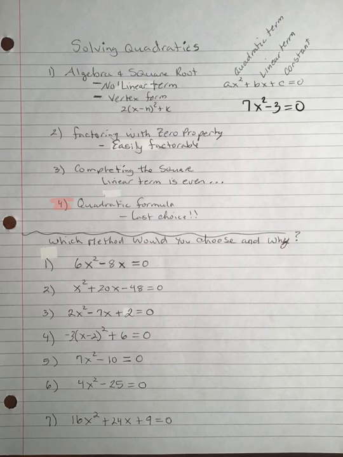So basically, I put them in the order I would look at the problems. If I can use algebra and square root property, I would try to do that first, because that's probably the fastest. Then the next fastest to me would be factoring with the zero property, and also completing the square. So I would look at them in that order. Let's look at algebra and square root property.